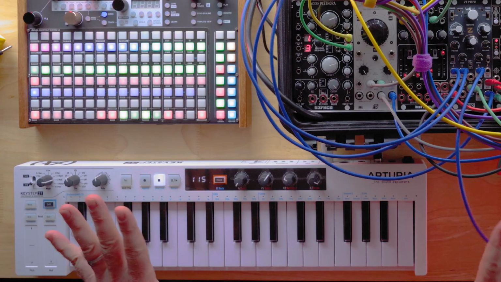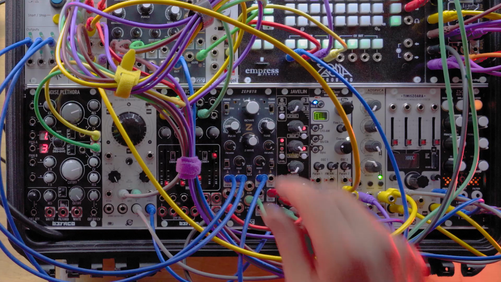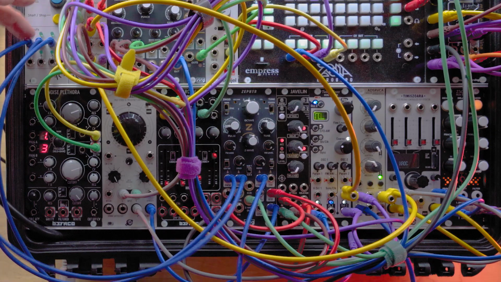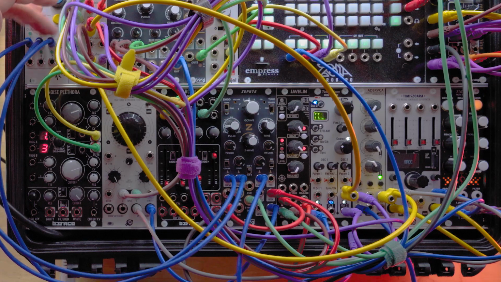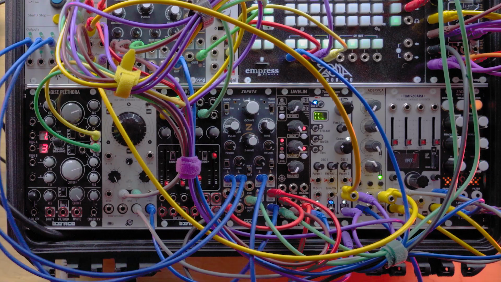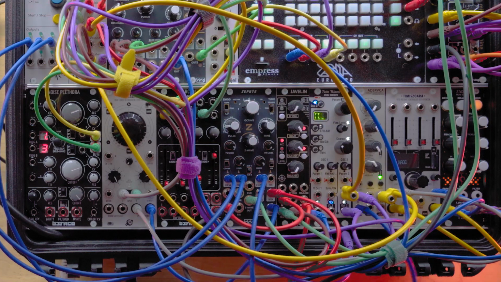Yeah. Okay, last demo. I wanted to show that this thing works as a pretty kick-ass lead as well. So I've set this up. The fold is going to get modulated by an LFO here. What else do we have? Pulse width modulation is being modulated by an LFO. And the index, which is the amount of the ZMOD modulation, is getting an LFO as well.